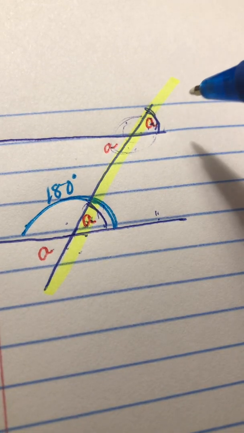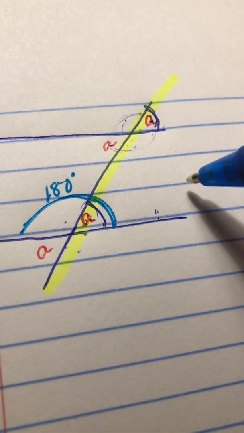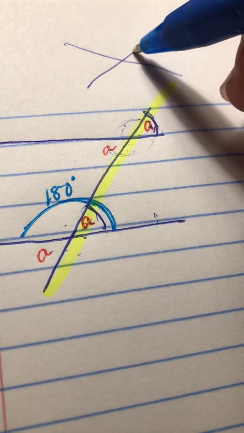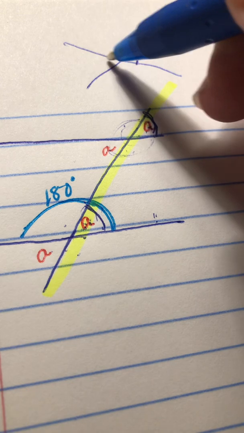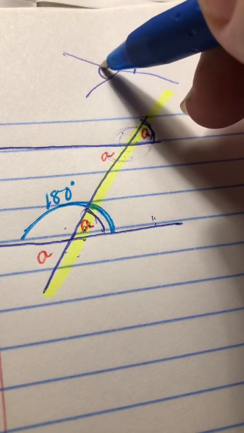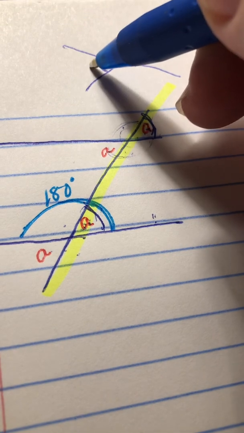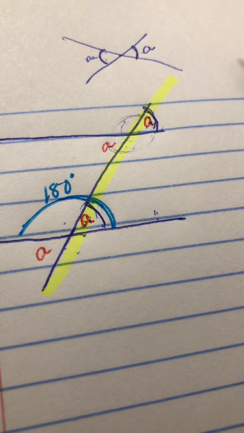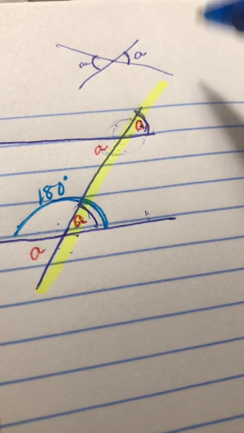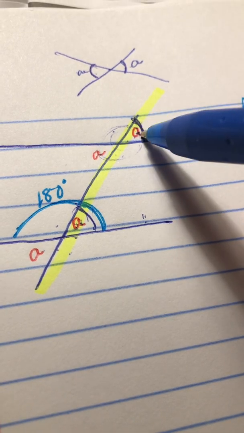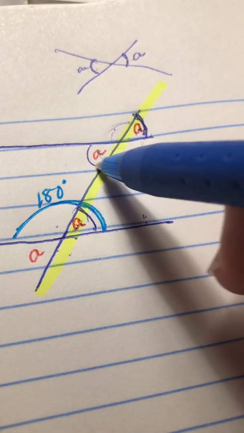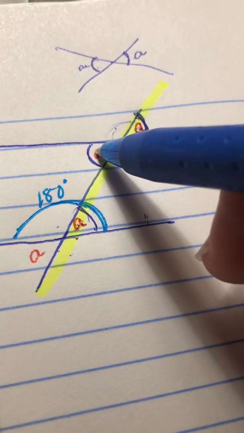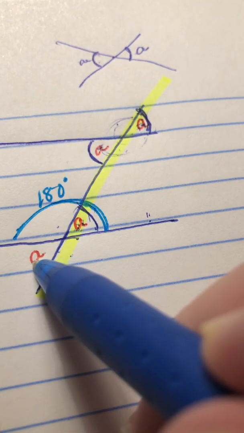Now, the other thing that this tells us that we can trust all the time has to do with when two lines cross each other. Whatever this one is, the one that's nose to nose with it, called the opposite angle, these two would have to be the same. So if this is 70, then this one would be 70. If this one is A, then the one that's nose to nose with it over here is A. So these two have to be equal to each other, and so these two would be equal to each other.